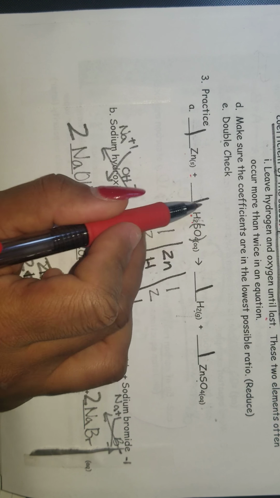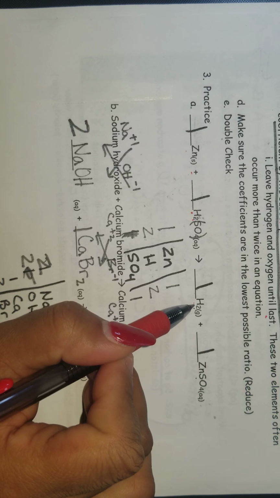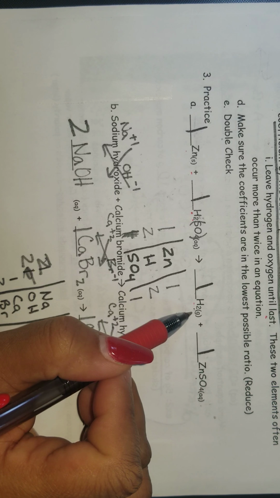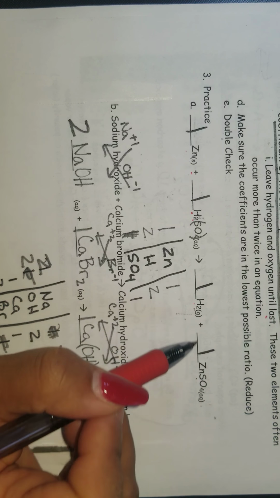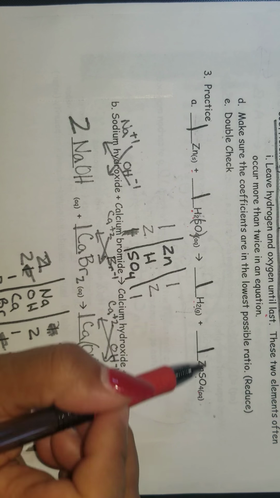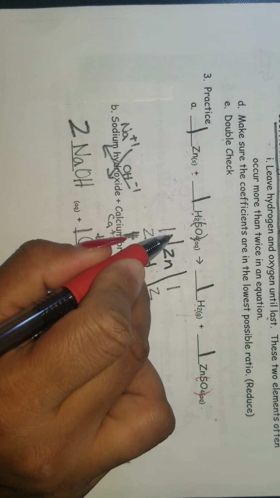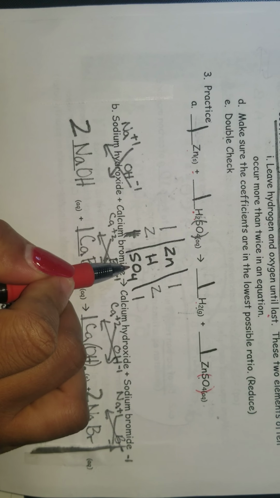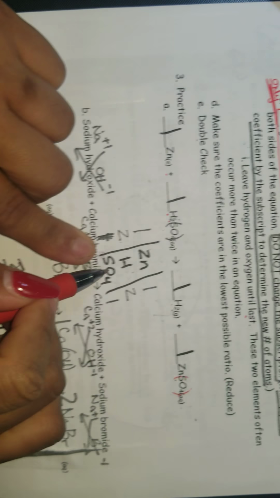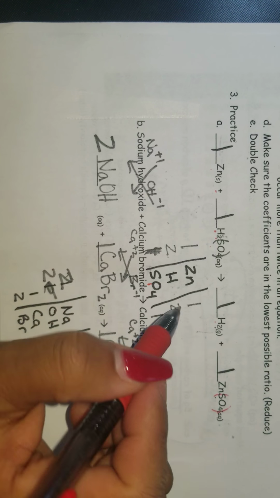Aqueous, meaning that this is dissolved, yields hydrogen 2, remember diatomic, gaseous, plus zinc, SO4. I just put parentheses around there. If you want, you can put parentheses just so that way you can see that the SO4. I'm going to leave it here just like how it says over here. I'm going to leave it unchanged.